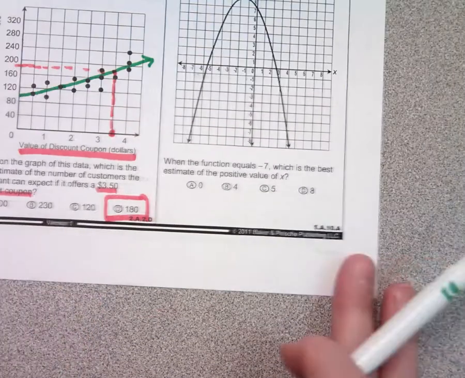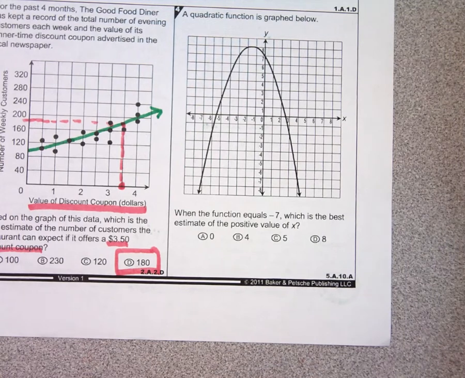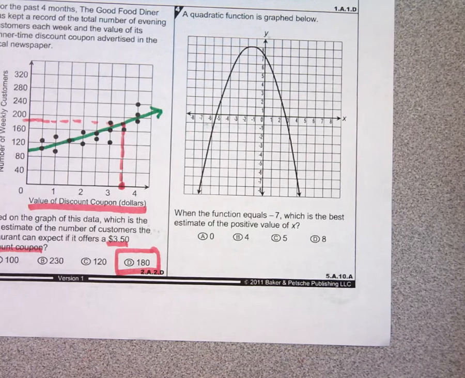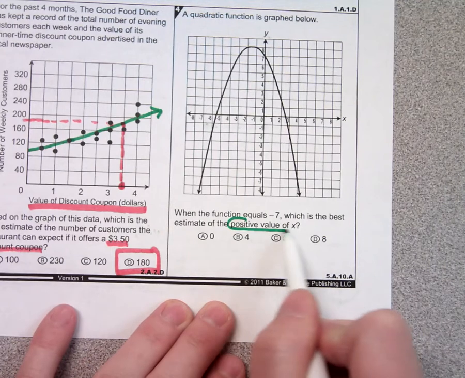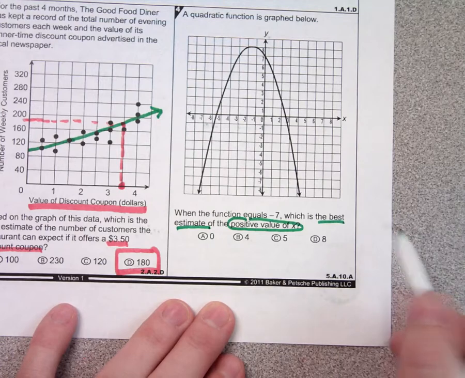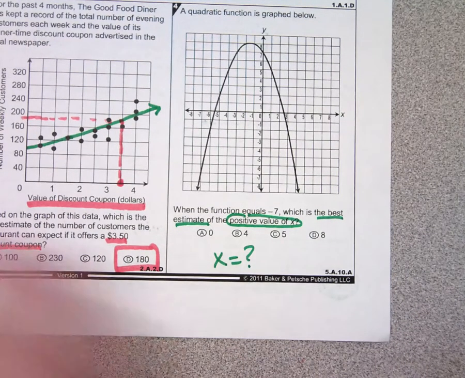Okay, last one, number 4. It says a quadratic function is graphed below. When the function equals -7, which is the best estimate of the positive value of x? Okay, so they're asking me what is the best estimate for the positive value of x. They're asking me, what does x equal? I'm trying to figure out x.